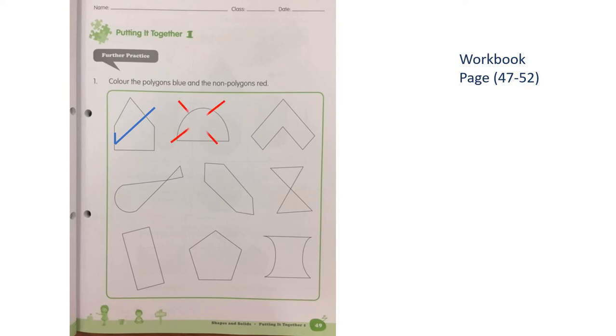Number two, it has a curved side, so it's not a polygon. The third one has all the properties, so it's a polygon. This one has a curved side and a crossed side, so it's not a polygon. This one's a polygon. This one has a crossed side, so it's not a polygon. And this one's a polygon.